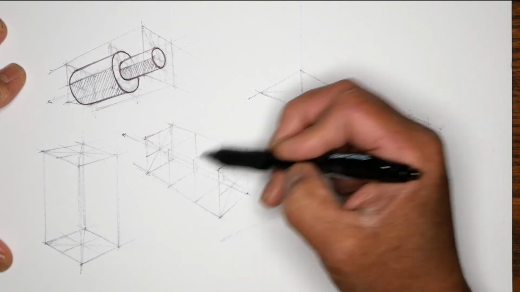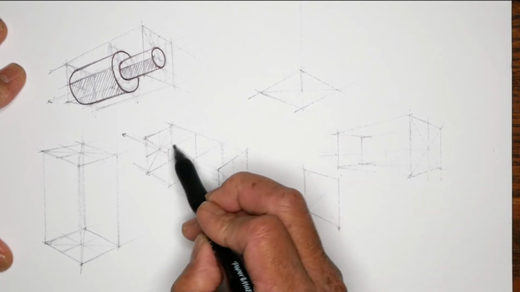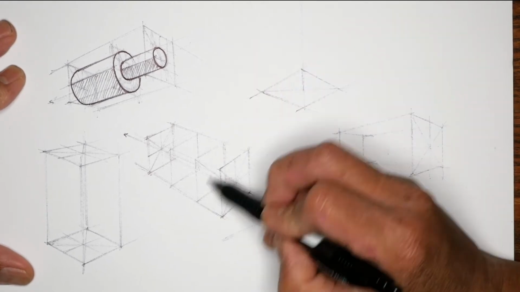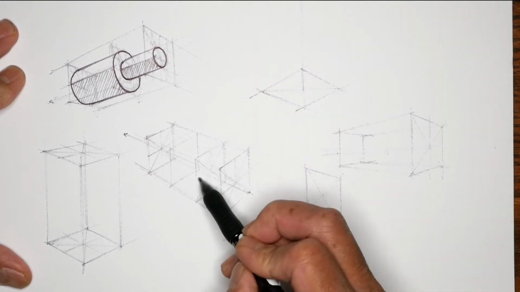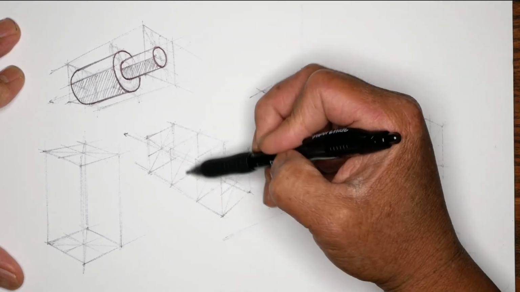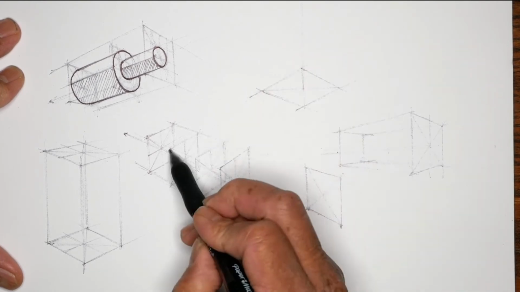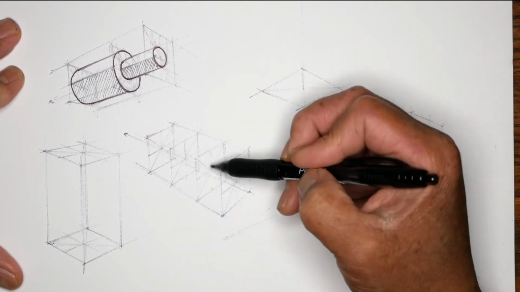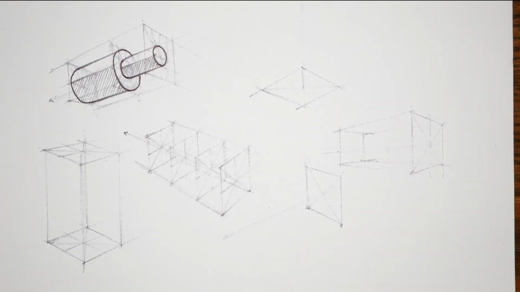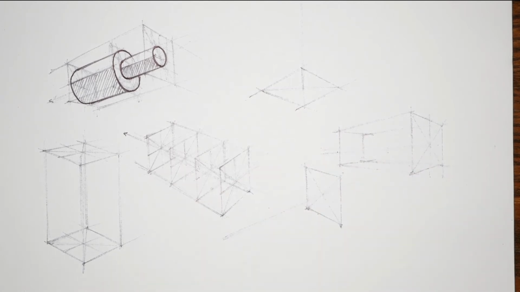Vertical lines, horizontal lines should look like they're all going to that right vanishing point, nice and light. Okay, but you can see it's all in perspective and all converging to the left and right vanishing points.